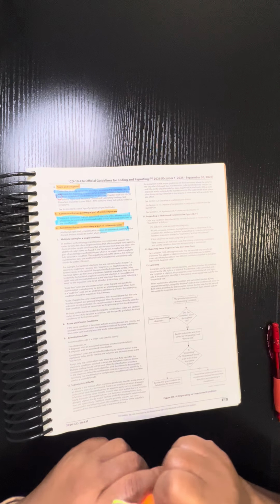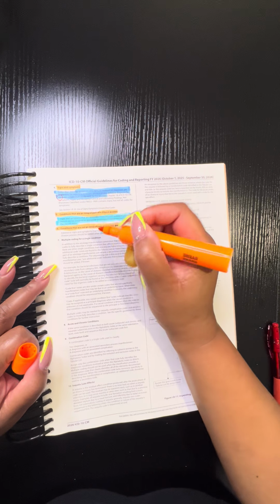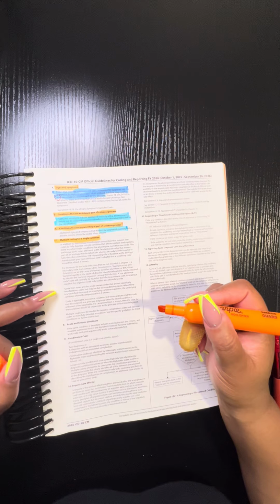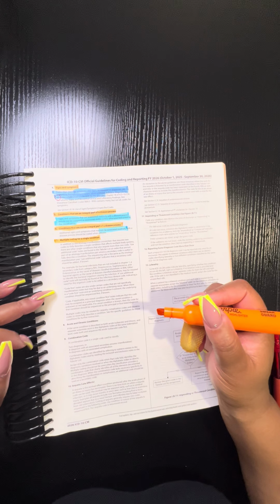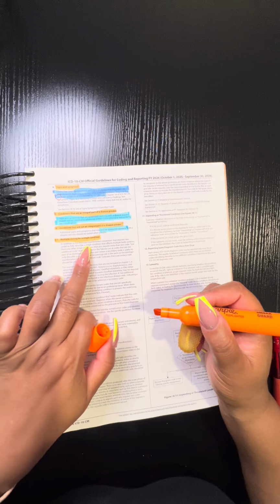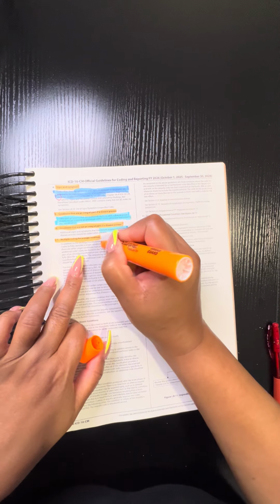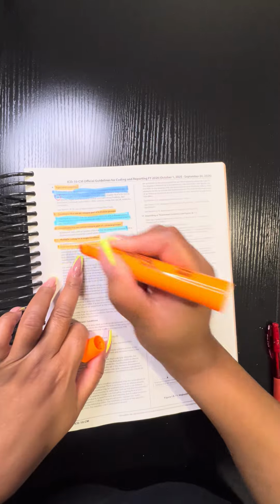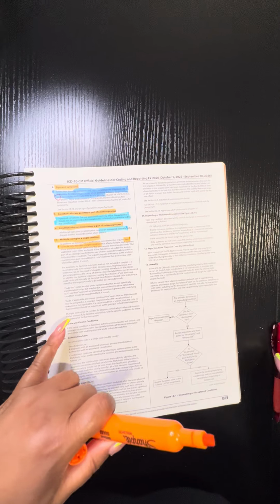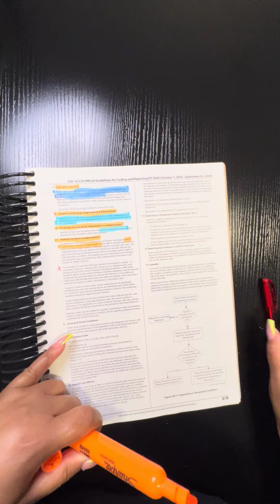Okay. Multiple coding for a single condition. Let's go ahead and make sure we highlight this. This here is just letting you know that it requires two codes to fully describe a single condition. That's basically what it's telling you. Okay, and then you have your examples here. So if you want to, you can put a star by your examples so that you know.